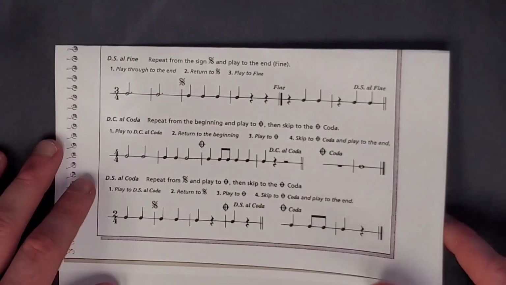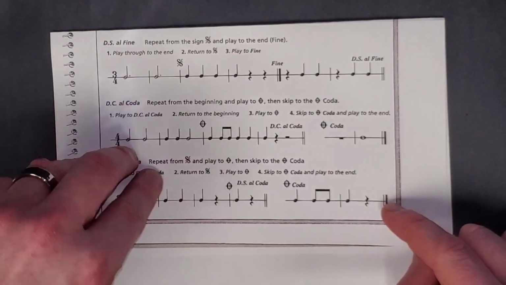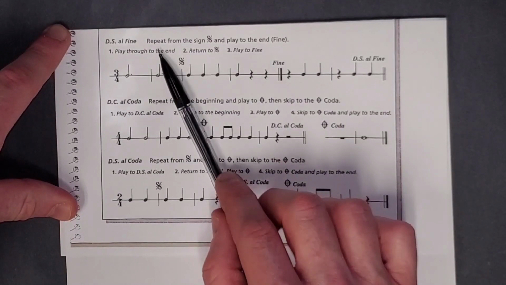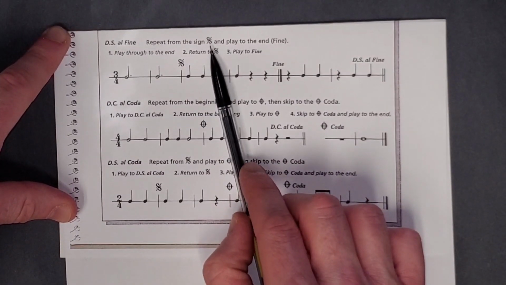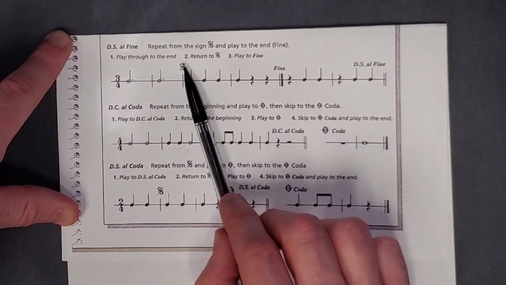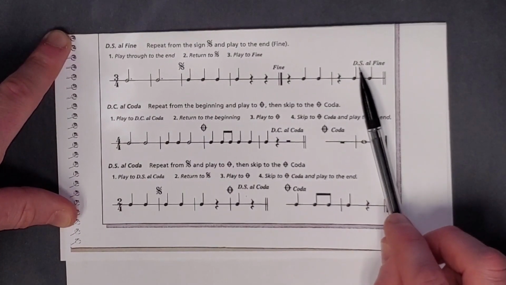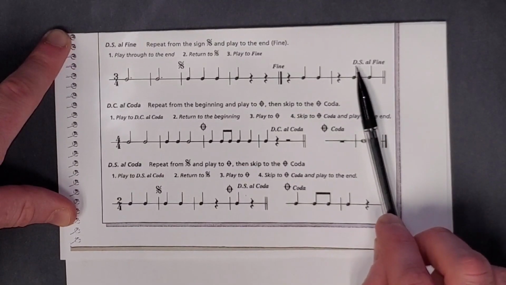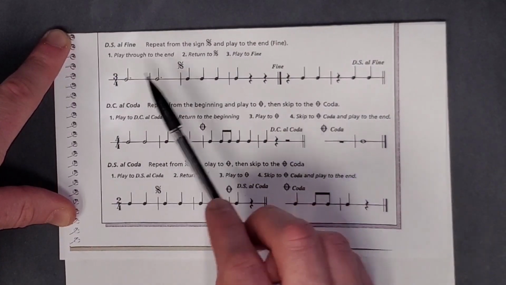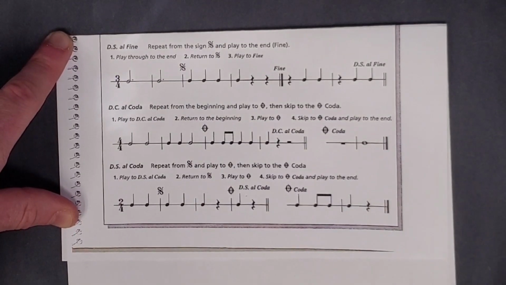Okay, let's flip this and get the second half of the page. Here we are in 3-4, and now we have a DS al fine. So repeat from the sign, this sign, the DS, and play to the end. Play through to the end, return to the DS, play to the fine. DC means go back to the beginning. The DS means go back to this sign. So you don't go back to the beginning when you see the DS al fine. You have to find this symbol, another really important symbol to know.